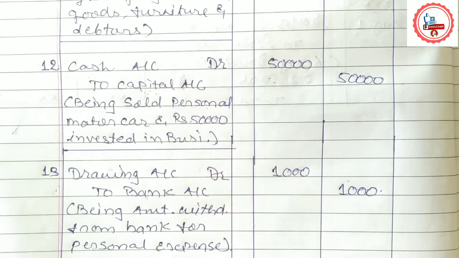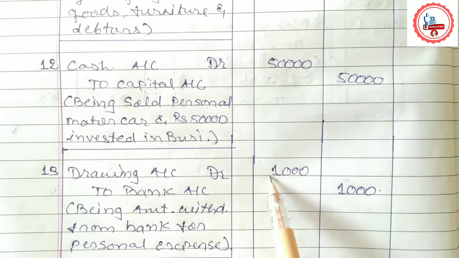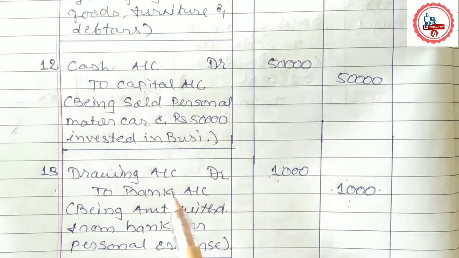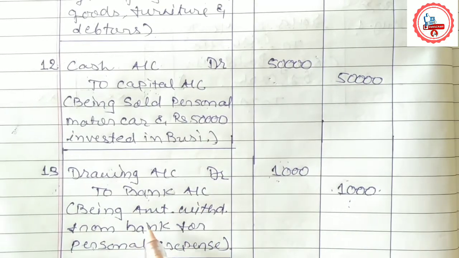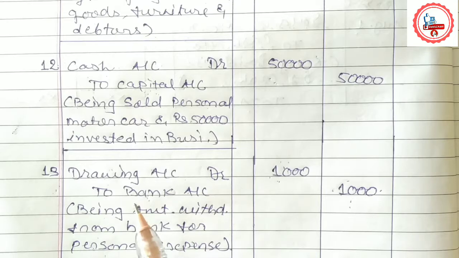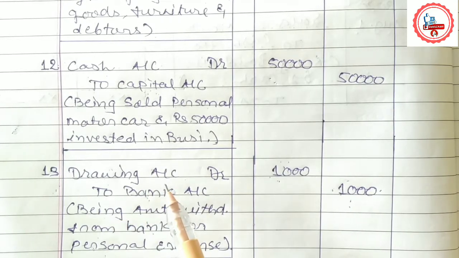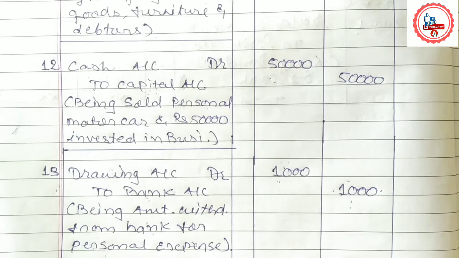The amount has been withdrawn for personal use. That's why your journal entry would be drawings account debit to bank account. Amount would be 1,000, 1,000. What is the narration? Being amount withdrawn from bank for personal expense. The transaction itself will give you a brief explanation, so from that transaction you can write that explanation, and that is called narration.